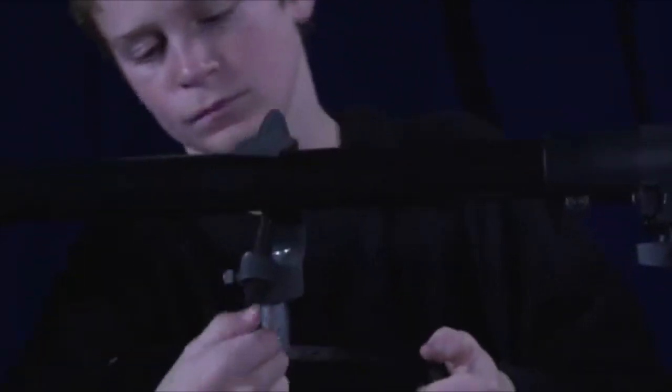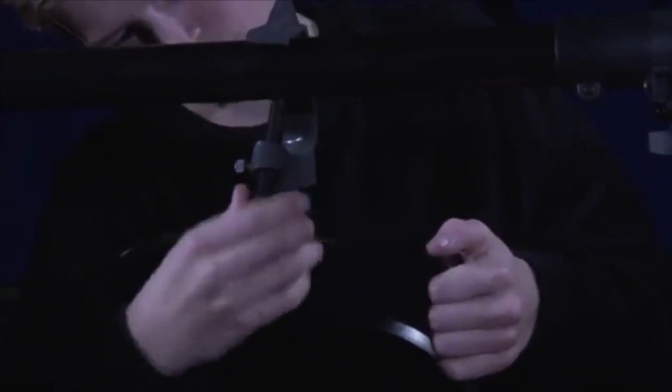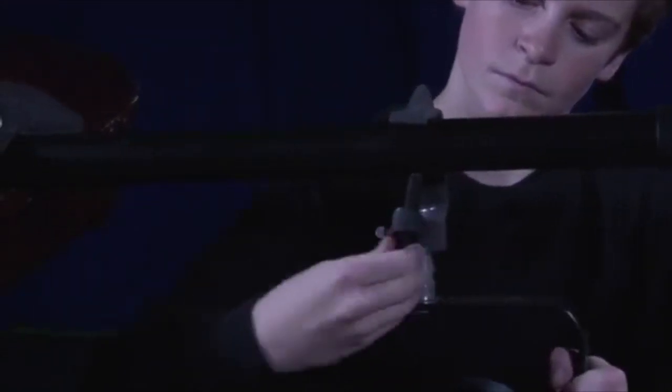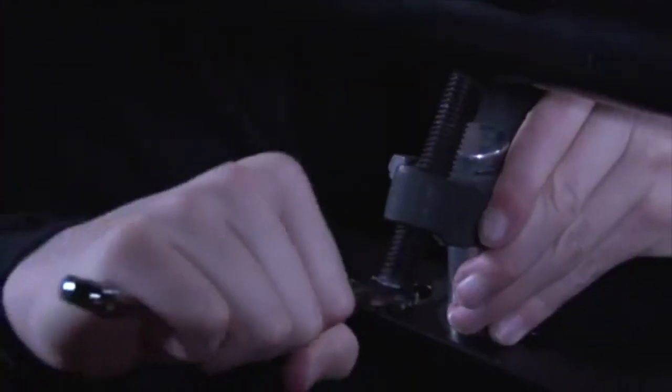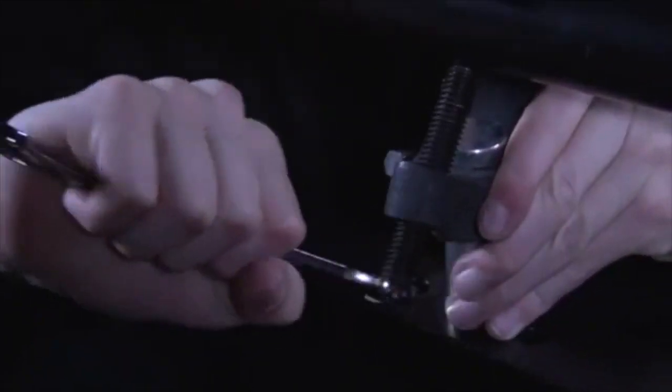Once you're up there, the first thing you need to do is finger tighten the C-clamp on the ERS until it is snug on the bar. Then, take your wrench and do a 1/4 to 3/4 turn until it is very tight on the bar. Just be sure not to over-tighten or else you won't be able to get the fixture off.